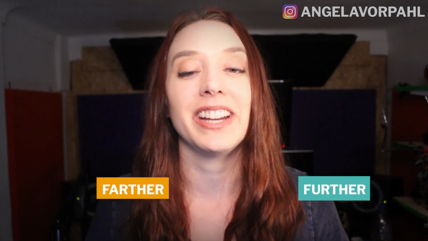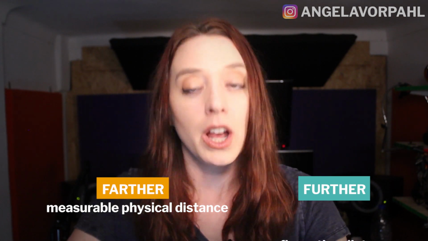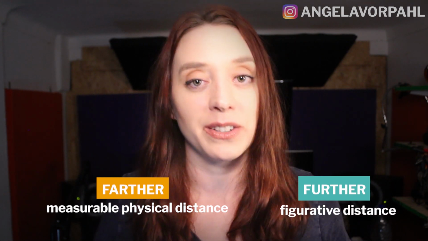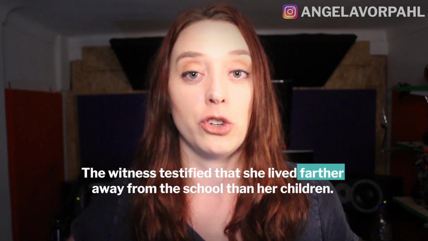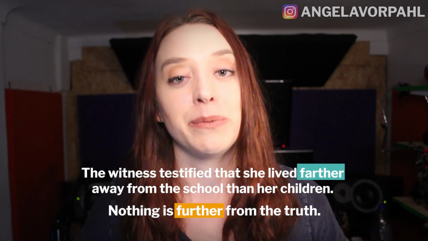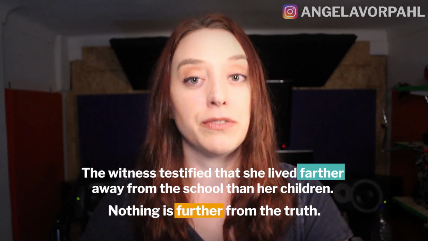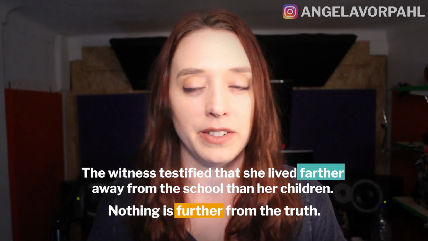And number 5, further versus farther. And the important takeaway here is that farther is used for physical distance that is measurable, whereas further is used for figurative distance. So for example, you could say, "The witness testified that she lived farther away from the school than her children." Or you could then say, "Nothing is further from the truth," because in the first example, we're talking about physical distance from the school, and in the second example, we're talking about a figurative distance, not an actual distance from the truth.